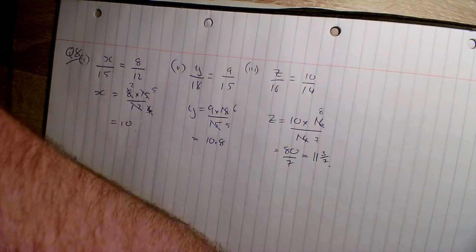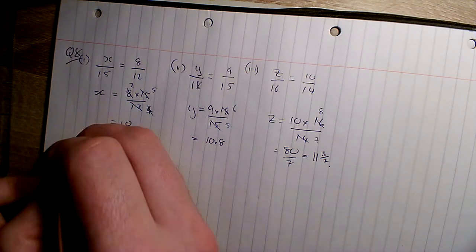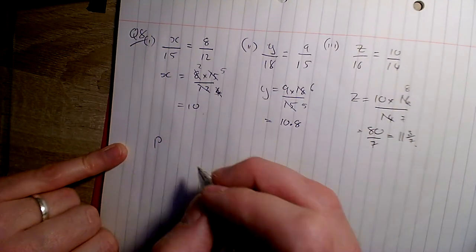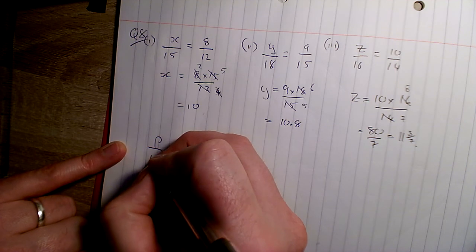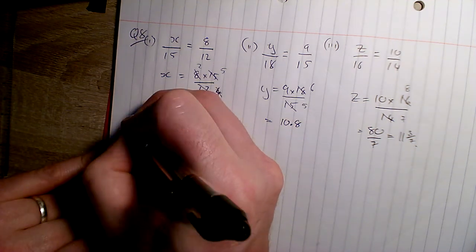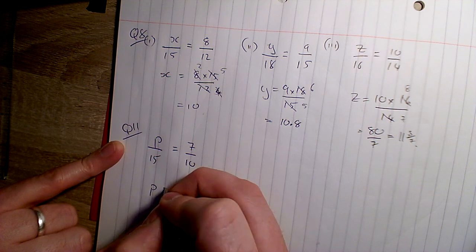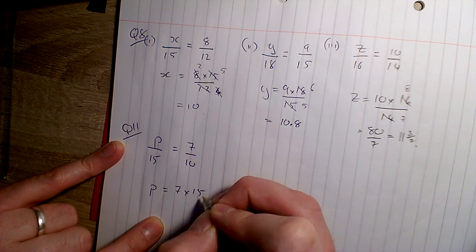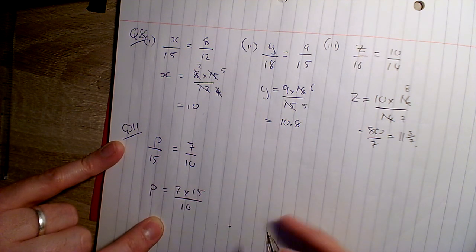Okay, that's what we can say. Even though we don't know the distances, we know the ratios. So P over 15 is the same as 7 over 10. Solve that, you get P equals 7 multiplied by 15 over 10, which is 7 multiplied by 1.5, is 10.5.